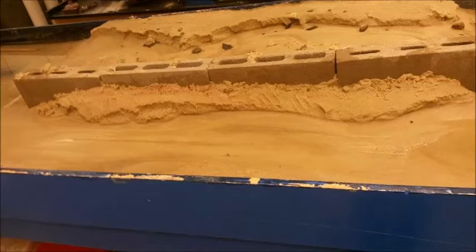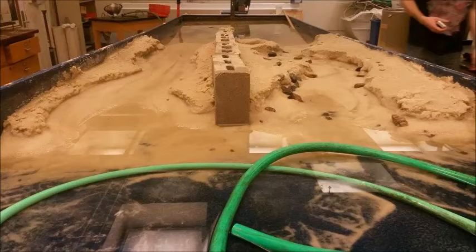The flow of water in the channel without rocks was less disturbed, so the water carried sediment farther before dropping it.